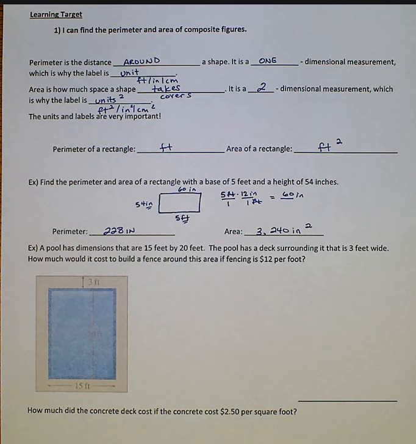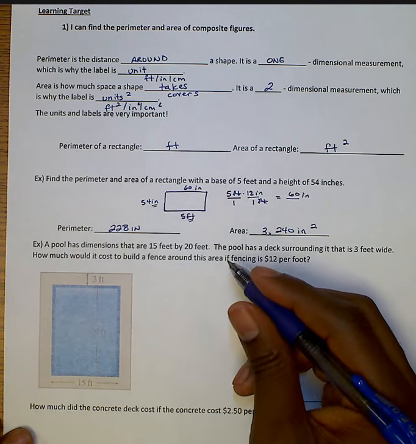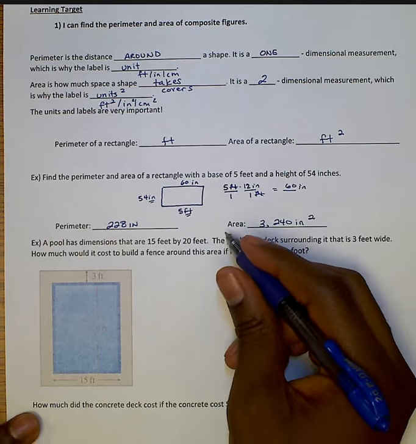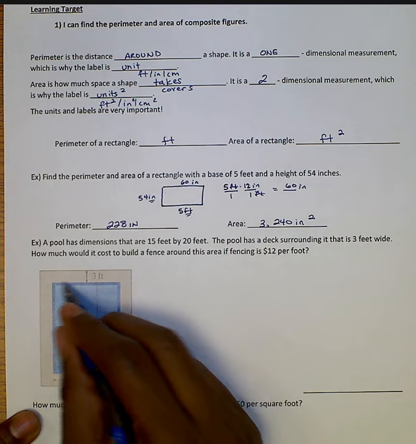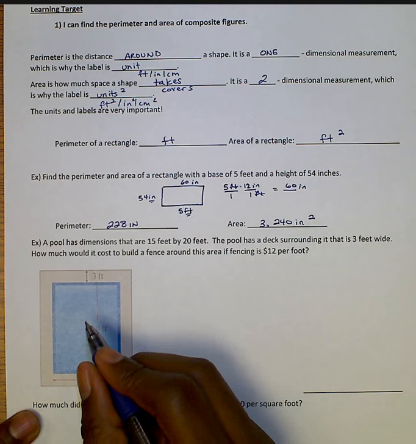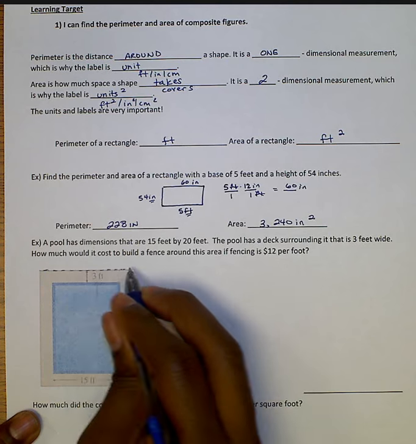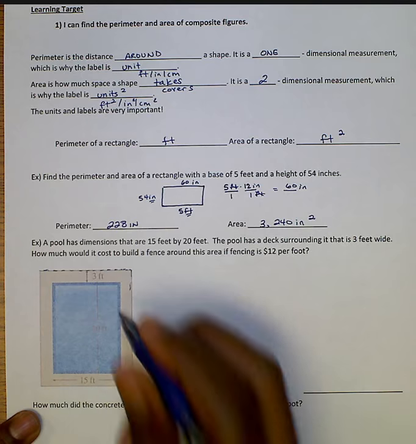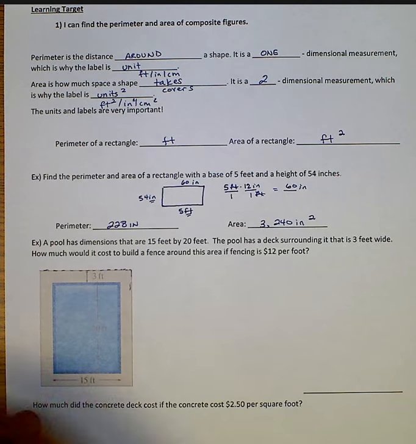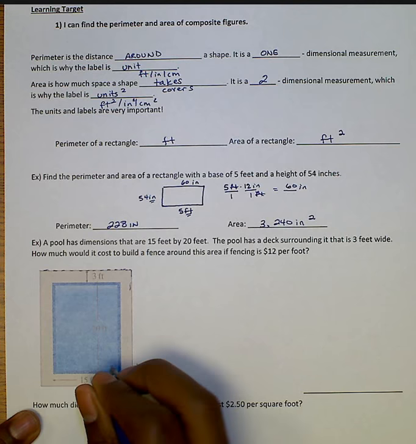So here we go. We've got to see where they're going to build this fence. They're not going to build it right outside the pool, otherwise it would be pretty hard to get in or out of the pool. Don't want that. So the fence is going to come around outside this whole thing. So we need to know how wide that is. Well, the pool's 15 feet wide, and the deck is 3 feet wide.